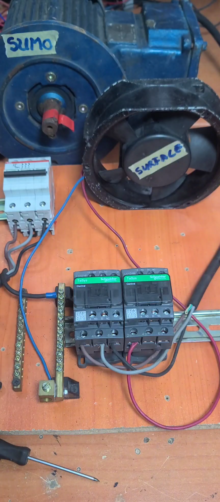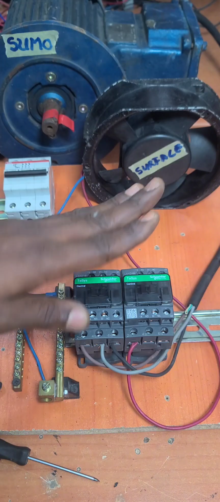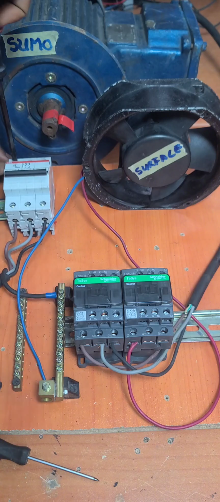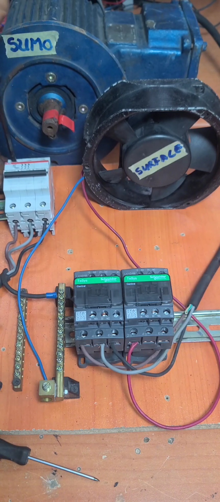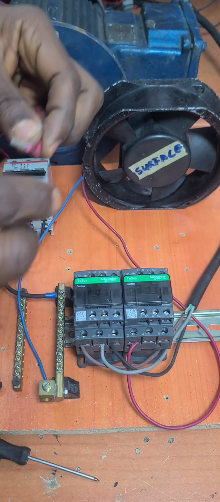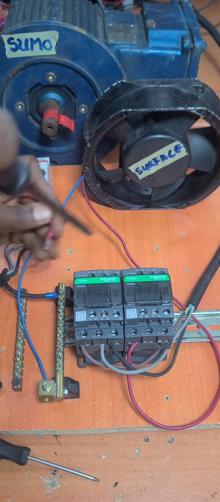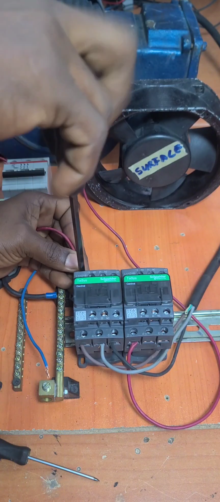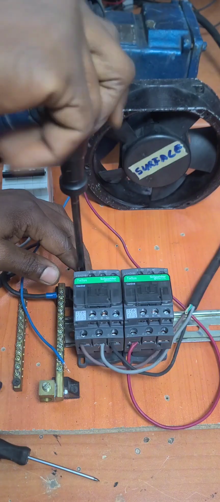So the next thing to do is to connect our power lines from this main breaker to these contactors. So to do that, we're going to slack out on this one, insert our wire, and then we'll lock it up. Then we bring it here to L1. We'll lock it up.